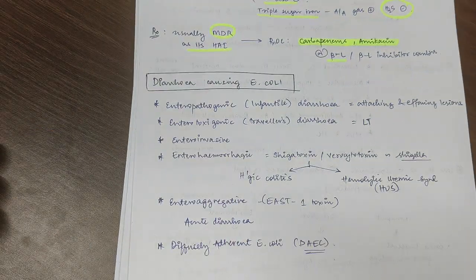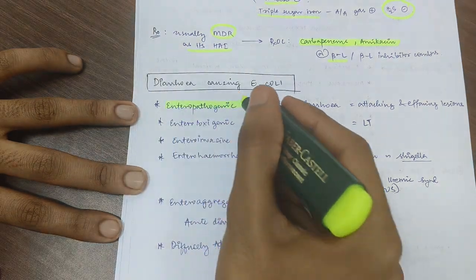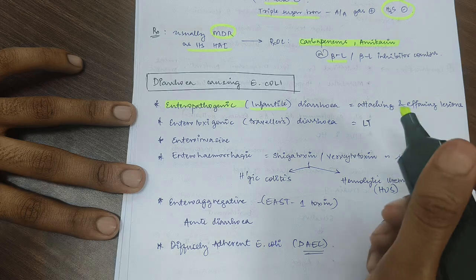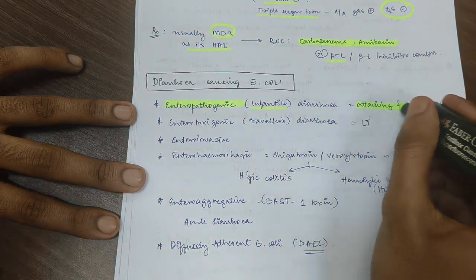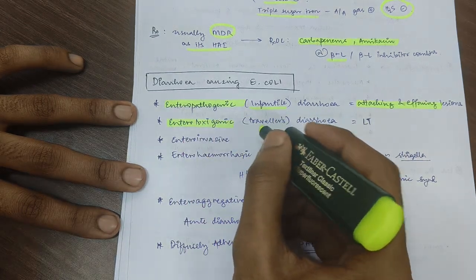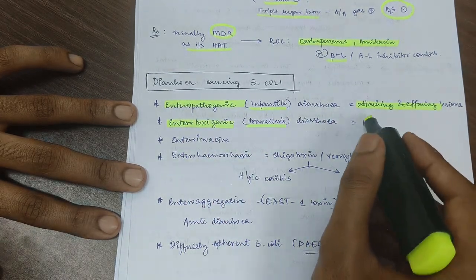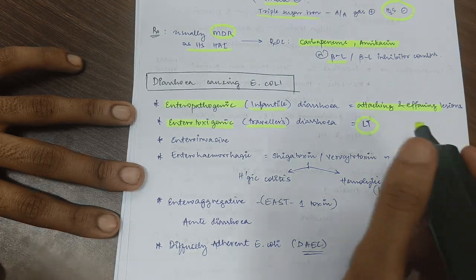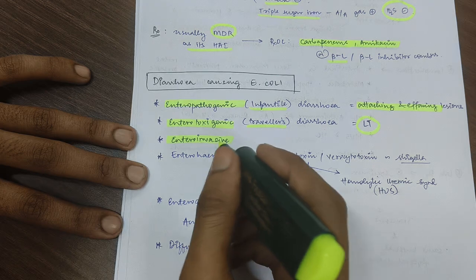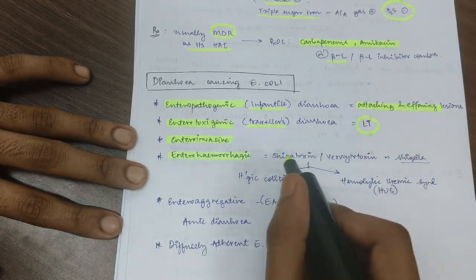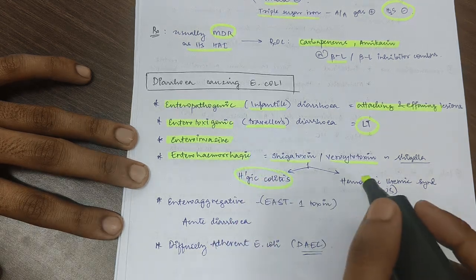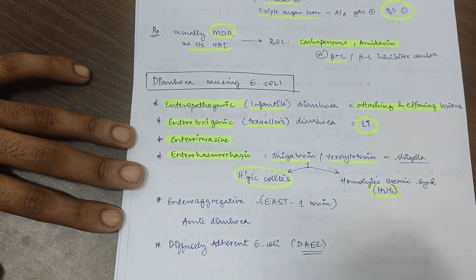So what are the E. coli causing diarrhea? Here I have written enteropathogenic. P for pathogenic, it is causing pediatric diarrhea, that is called infantile diarrhea. It specifically has attaching and effacing lesions. Then enterotoxigenic, it is causing T for travelers diarrhea, using the labile toxin. Then enteroinvasive, it is not toxigenic but it is invasive. Then enterohemorrhagic, it has Shigella-like toxin and verocytotoxin, leading to hemorrhagic colitis and HUS, that is hemolytic uremic syndrome.